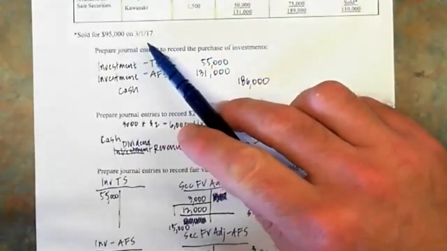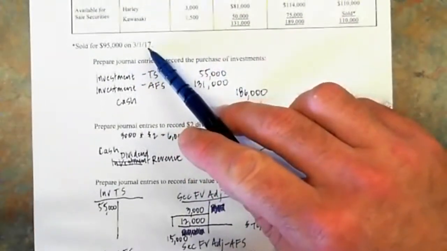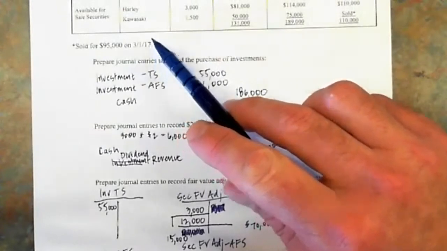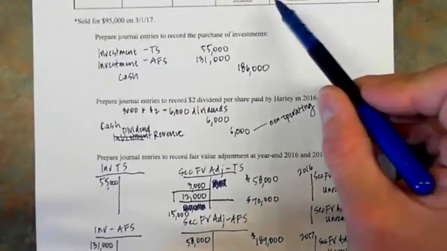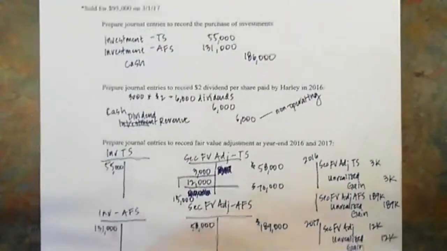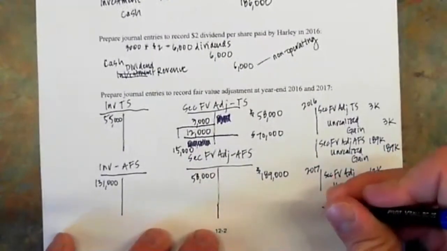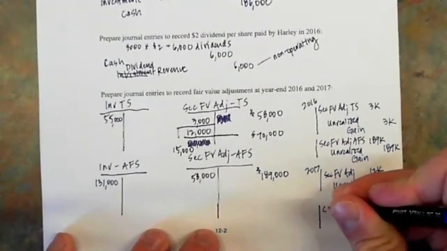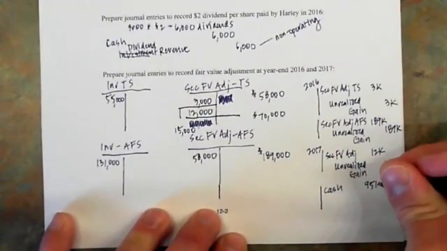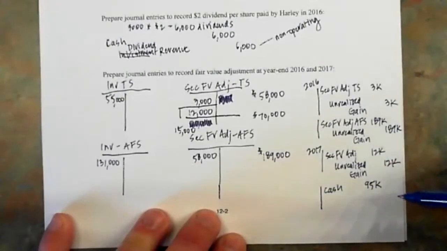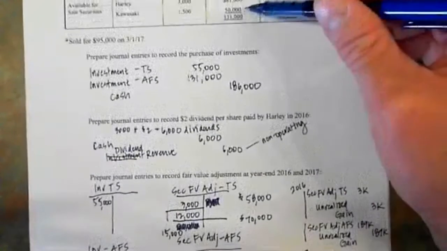It sold for $95,000 on March 1st, 2017. And it was purchased for $50,000. So when we record the sale, we get cash of $95,000. We want to record Kawasaki being sold at its historical cost, which was $50,000.